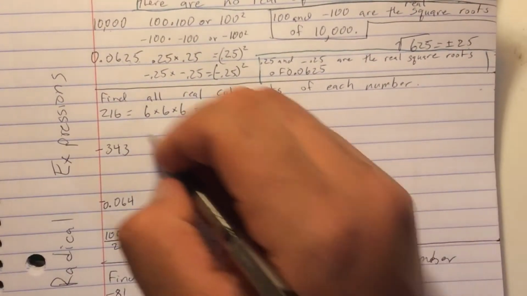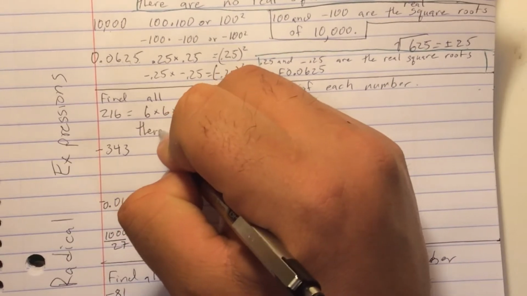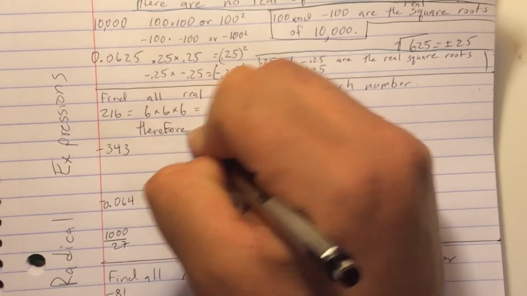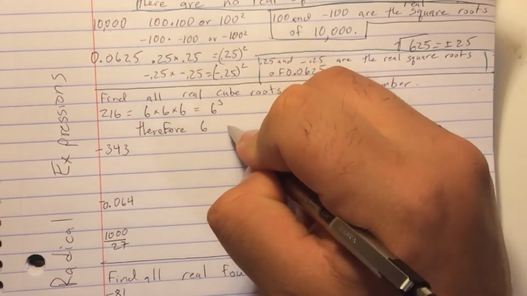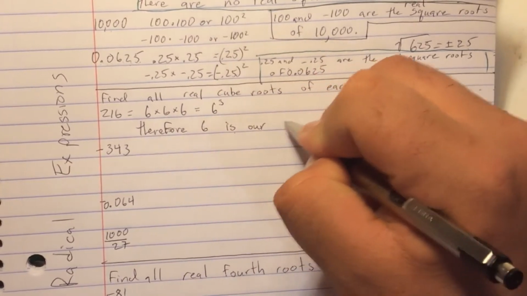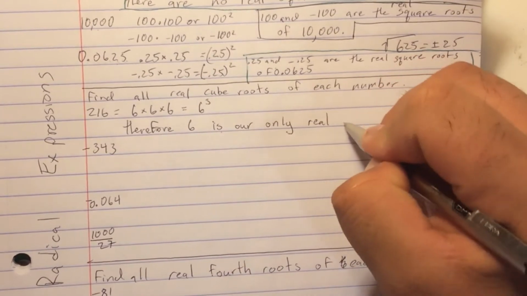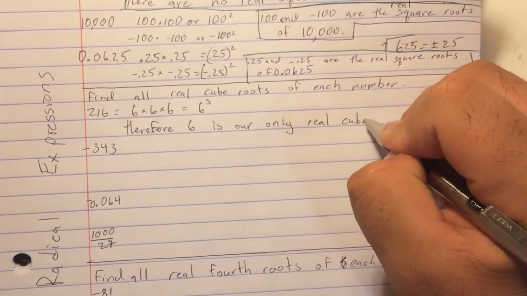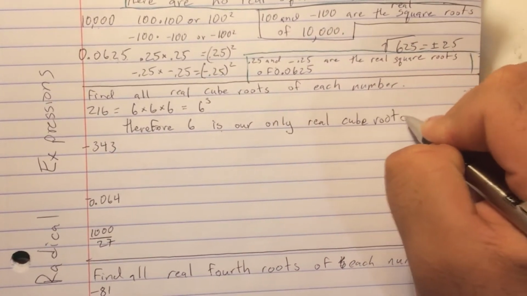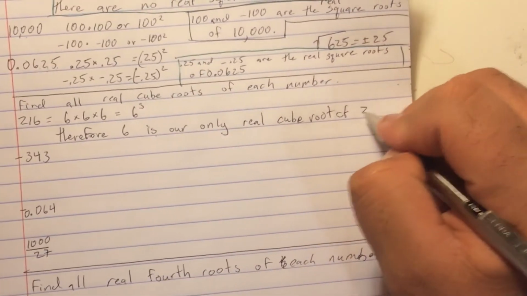So therefore, 6 is our only real cube root of 216.